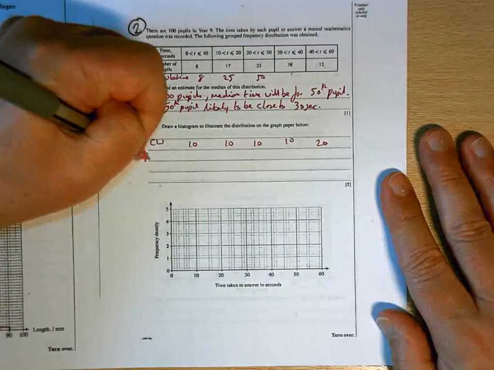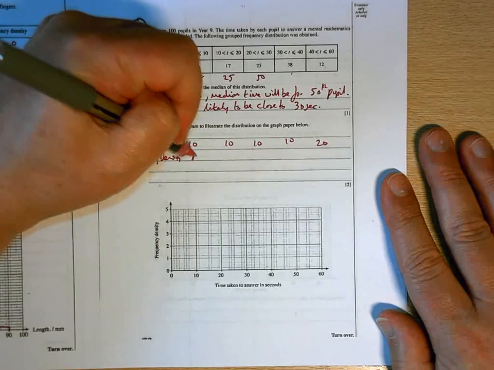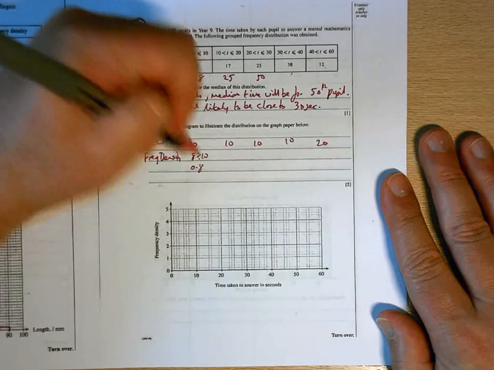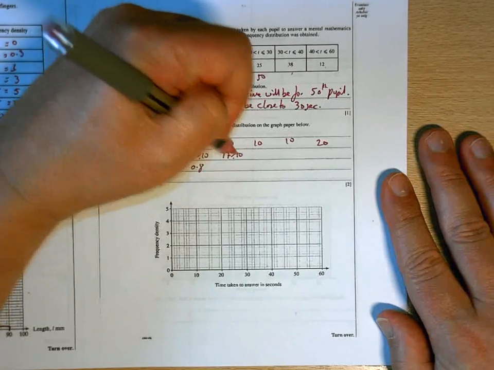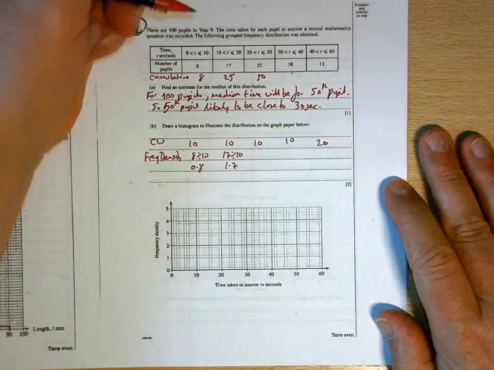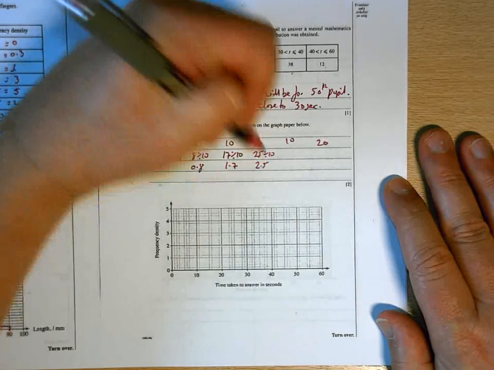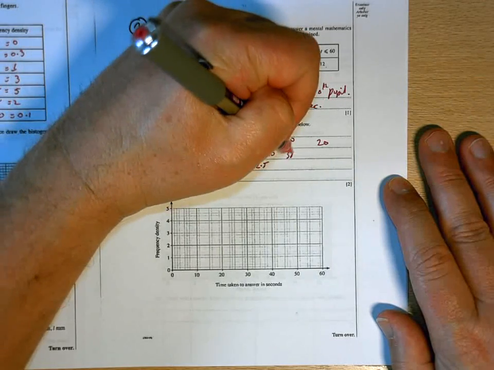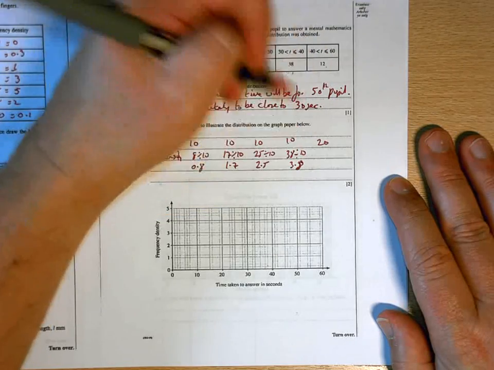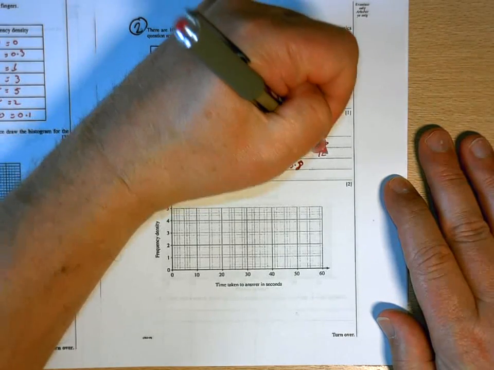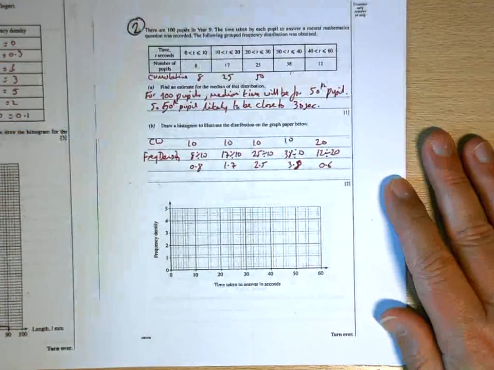So the frequency density will be 8 divided by 10, 0.8, 17 divided by 10, 1.7, 25 divided by 10, 2.5, 38 divided by 10, 3.8, and 12 divided by 20, which is 0.6.